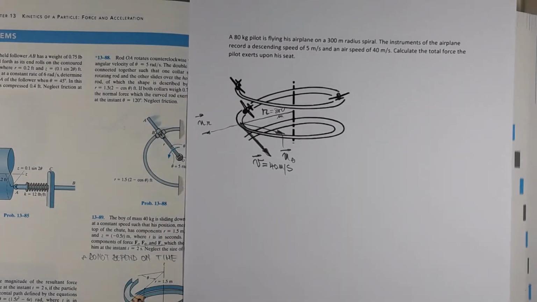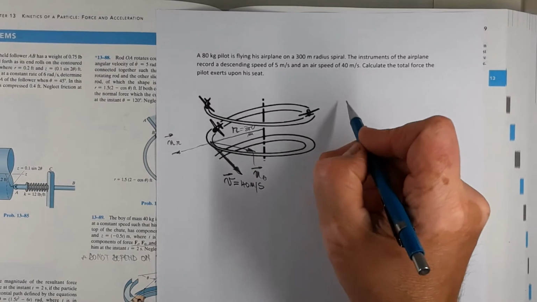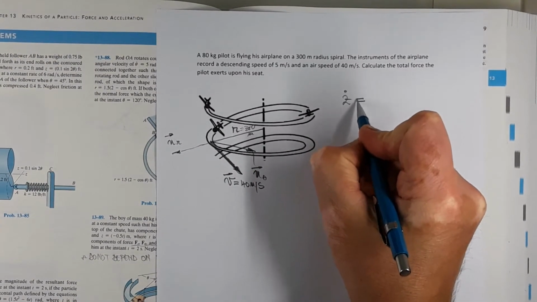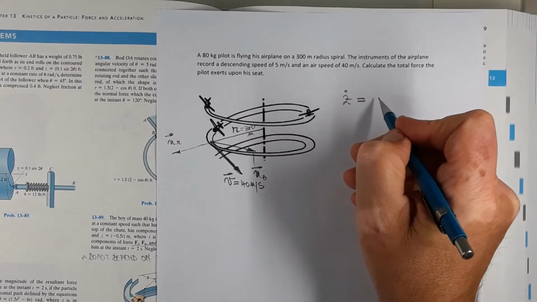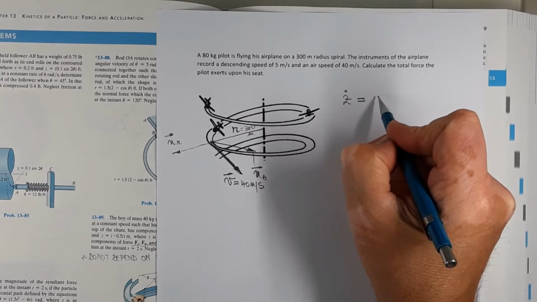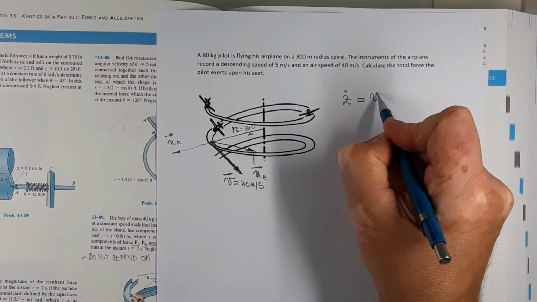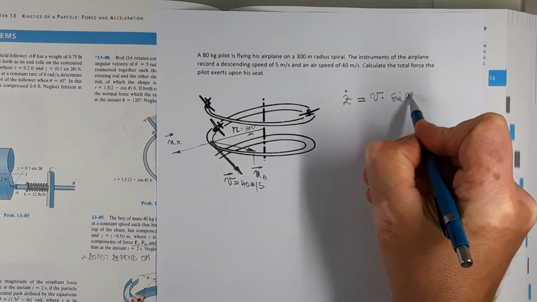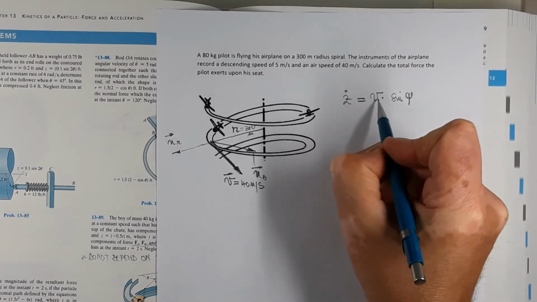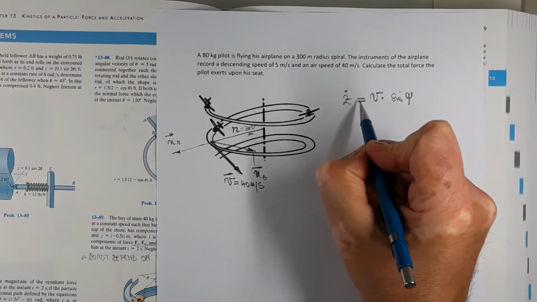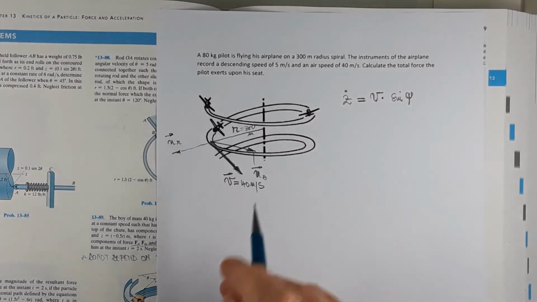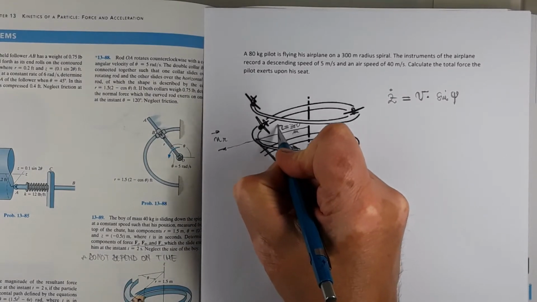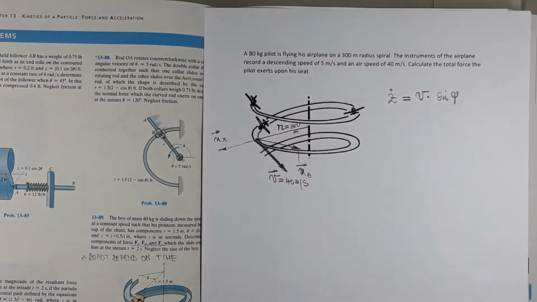The down velocity, z dot, is going to be the velocity of the airplane times the sine of the helix angle. We'll assume this to be an ideal, perfect helix, not that a plane could easily fly along a helical path that is mathematically perfect.